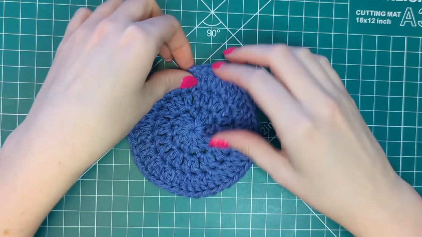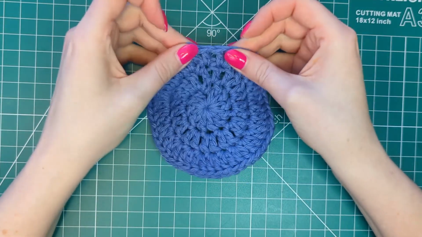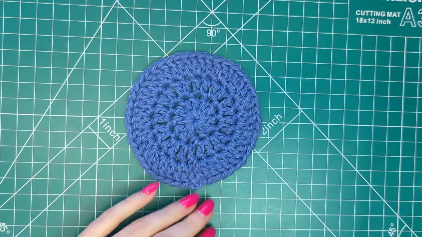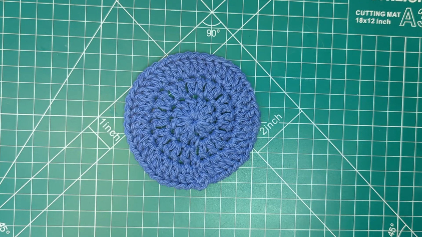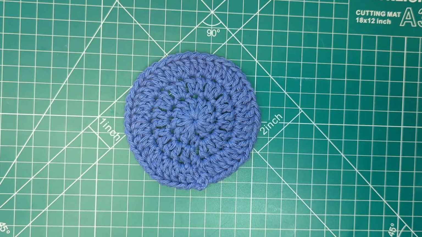Just gonna flip it over, kind of zhuzh it up a bit. And there you have it. And that is how you do a crochet increase stitch. Hope this helps.